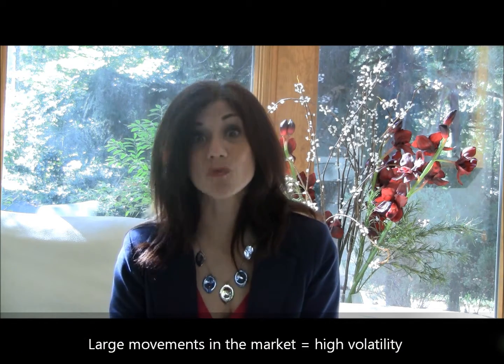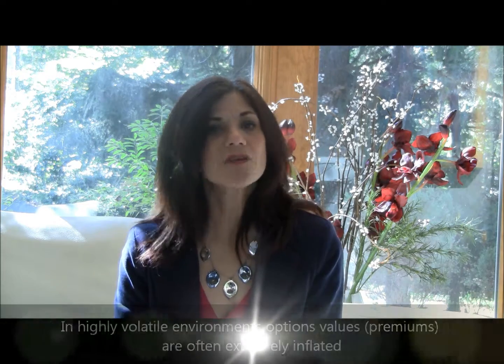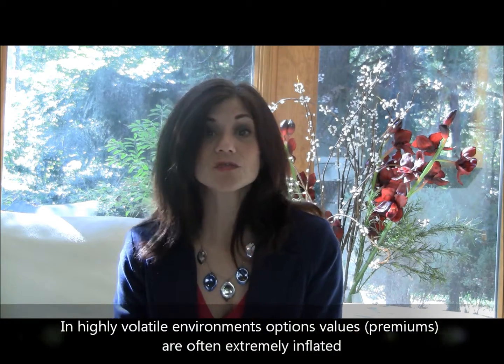Somewhat paradoxically, however, high volatility is one reason why experienced and smart option sellers often do better than their peers, directional traders, and show better results in a highly volatile environment. In such highly volatile environments, options values, premiums, are often extremely inflated. Many options are overvalued, which allows smart traders to sell options farther out of the money and collect premiums well above the hypothetical value of the options.